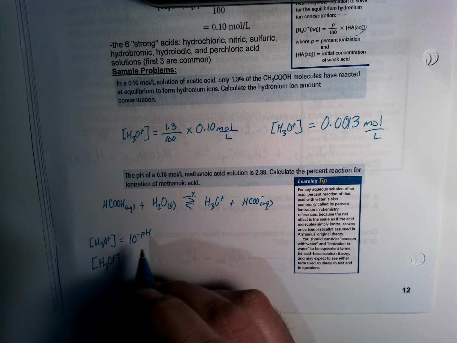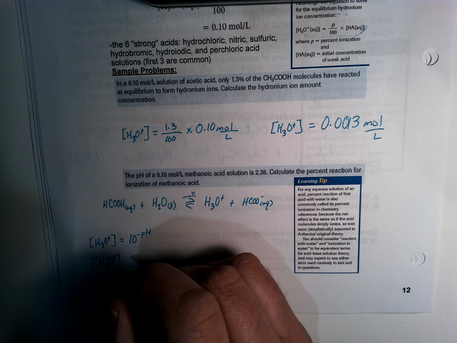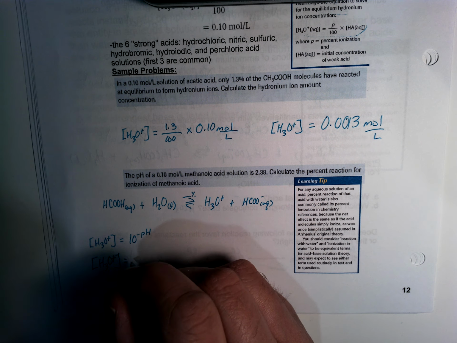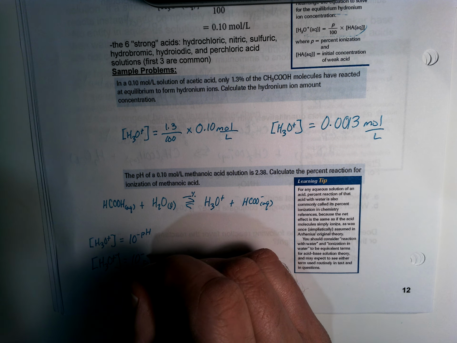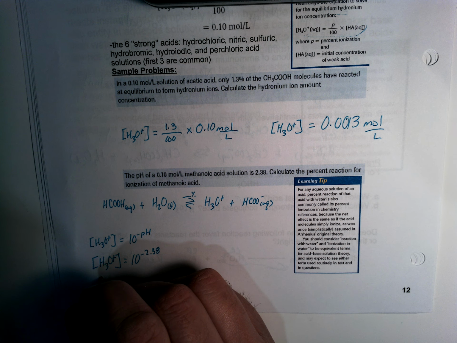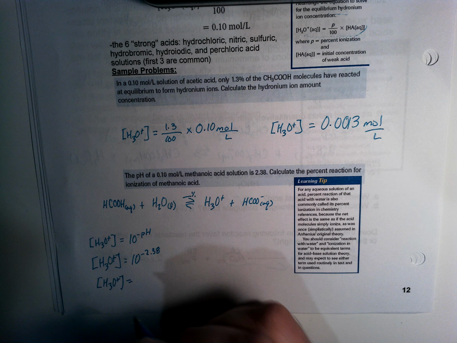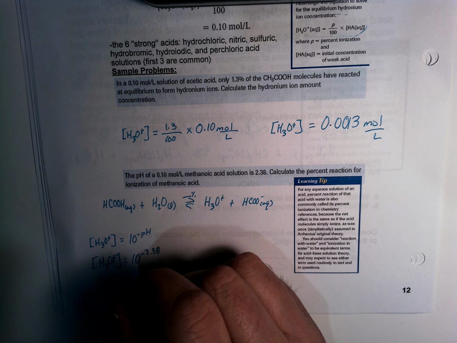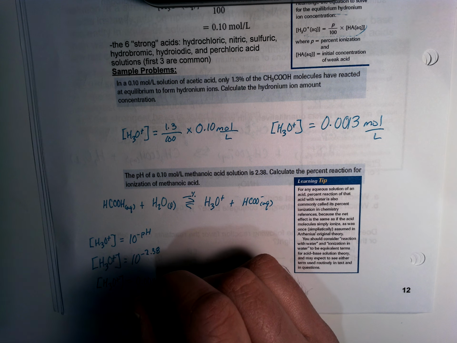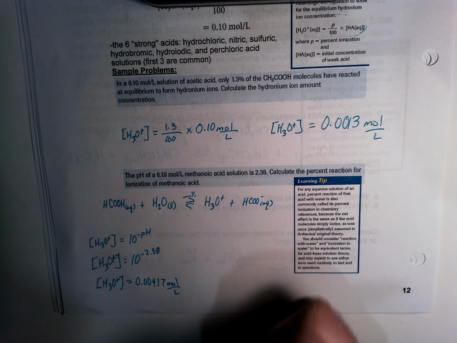We talk about how to use these more in the next video, so if you forget how to do it, move forward and watch that video. 10 to the negative 2.38 will give us a hydronium concentration of 0.00417 moles per liter.